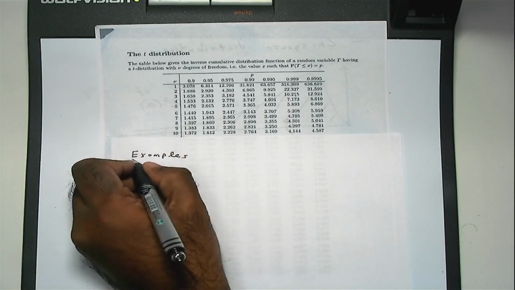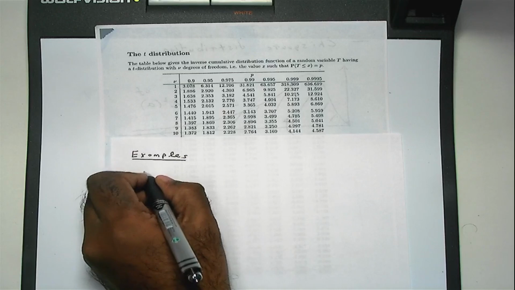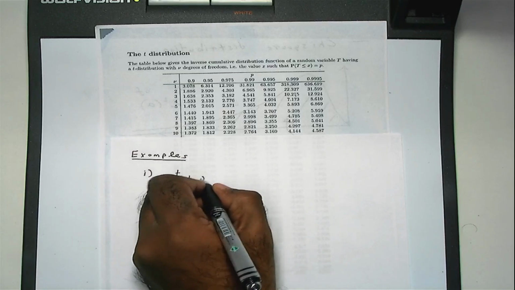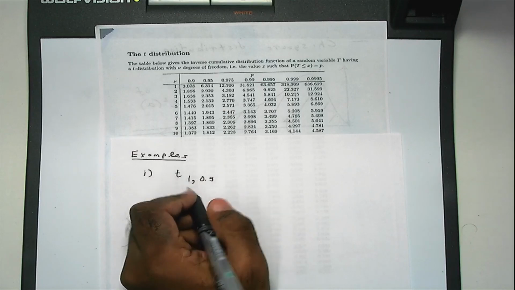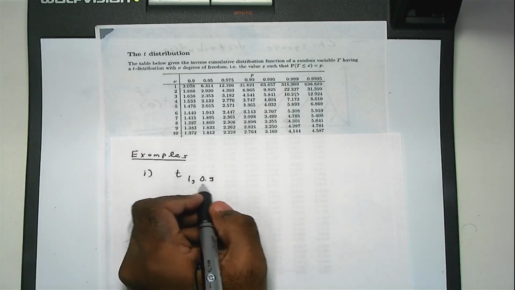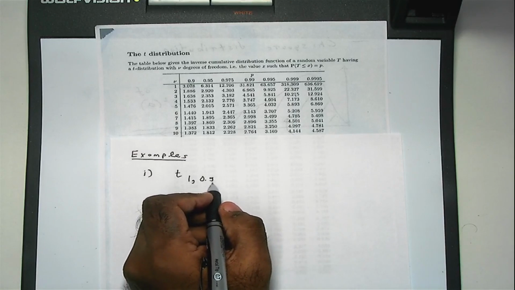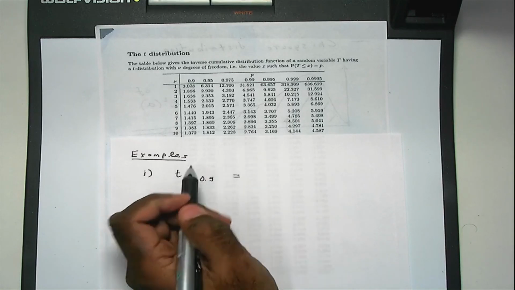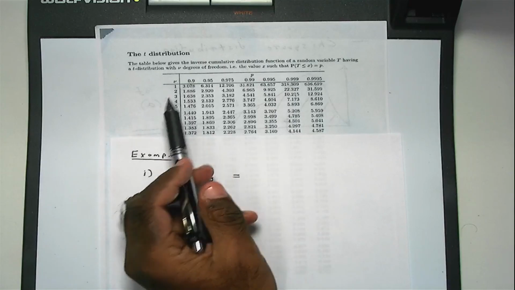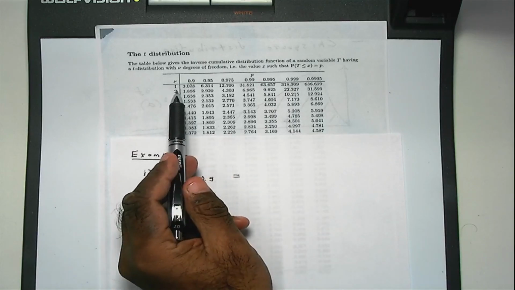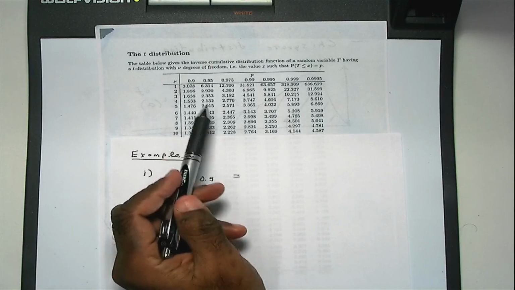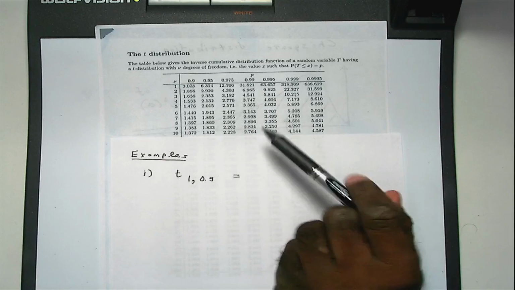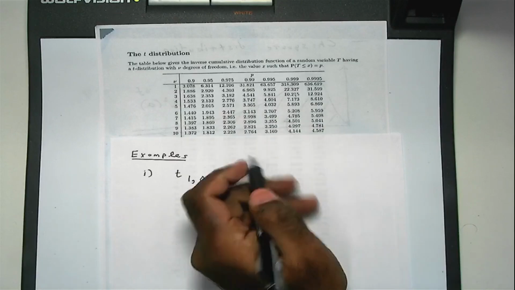First example, suppose you want to read the percentile corresponding to 1 degree of freedom and an area of 0.9 to the left. So to read this, you go to the table, and the first column gives the degree of freedom. So you look for 1, which is this, and then you look for the probability 0.9, which is the first one. So this is 3.078.